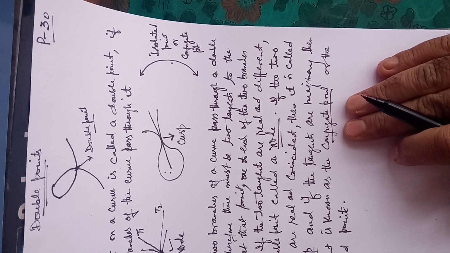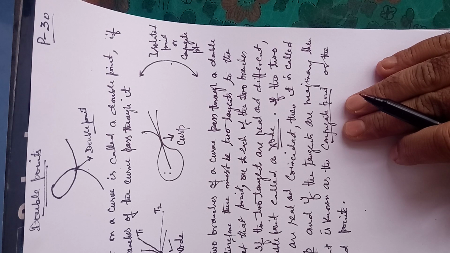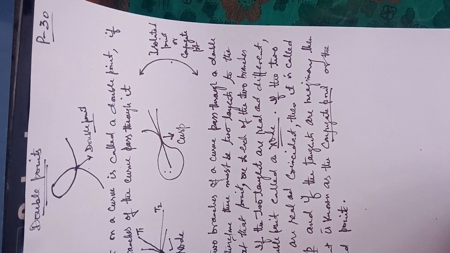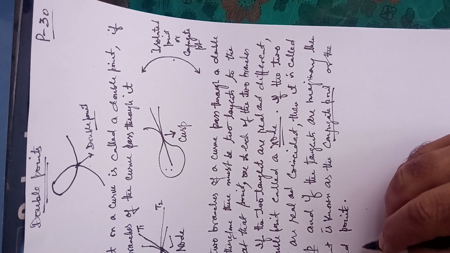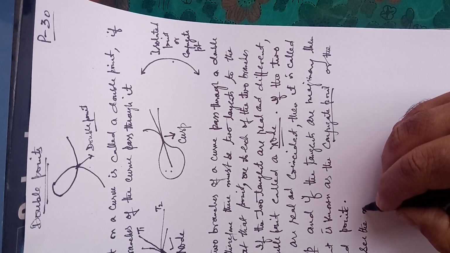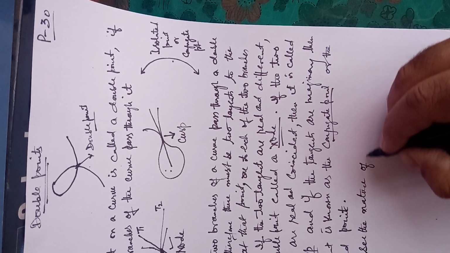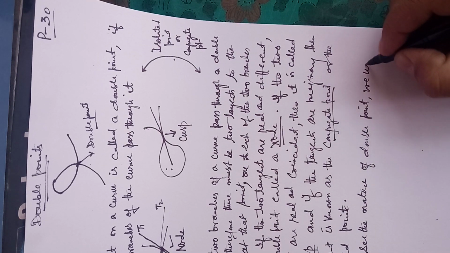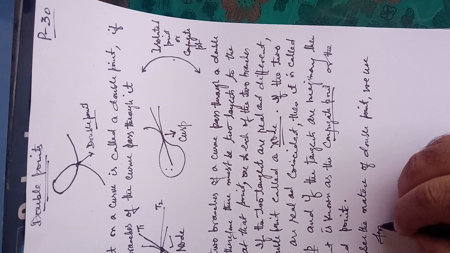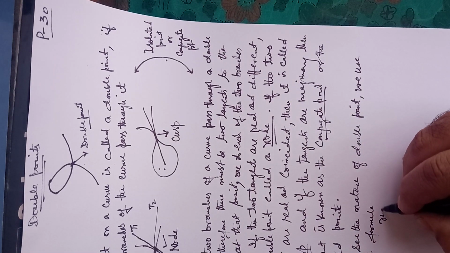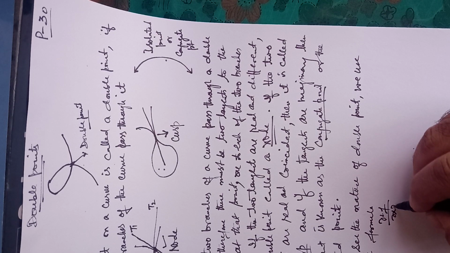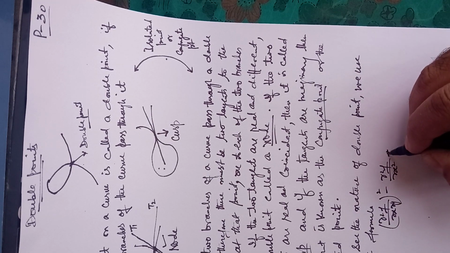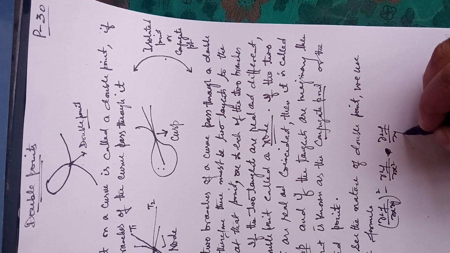That means, to see the nature of a double point, we use the formula: del 2f by del x del y whole square minus del 2f by del x square into del 2f by del y square.